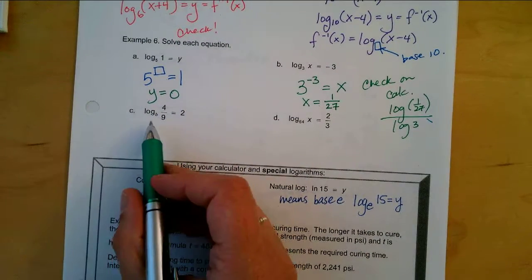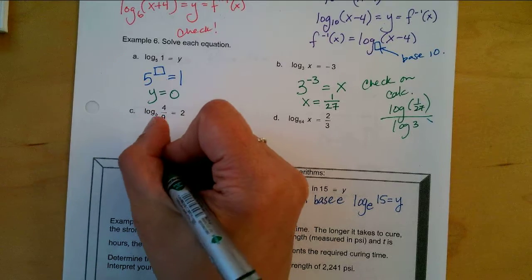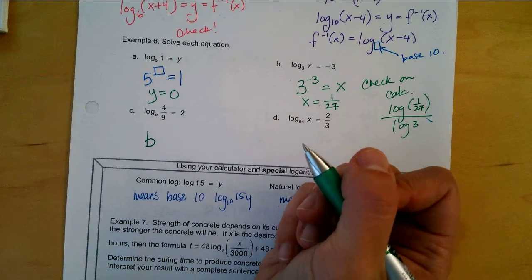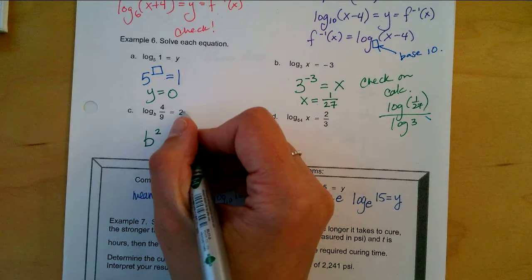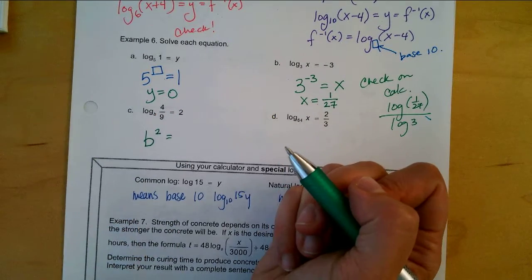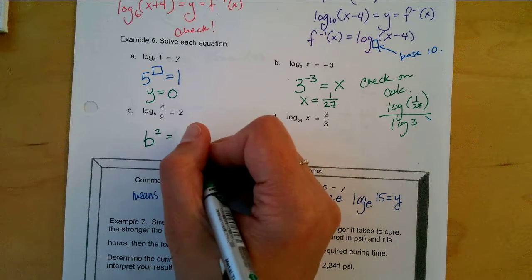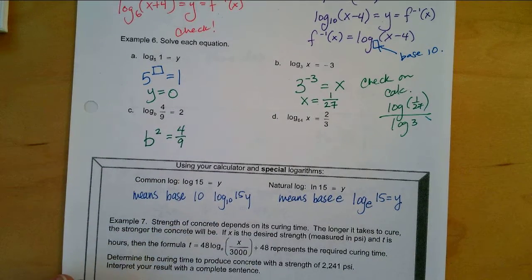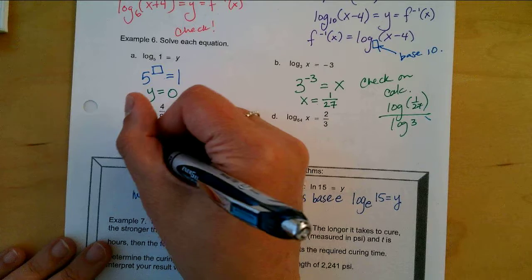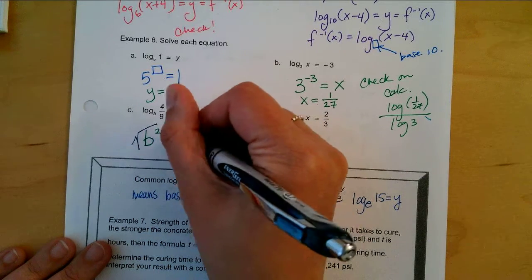Okay, here we're missing the base. So I have base to what power? 2, right? Here's my power, equals what? 4/9. Can you think about what fraction you would have squared, or how could you actually solve for b? You know how to find the opposite of a square. Square root. So I could take the square root of both sides.